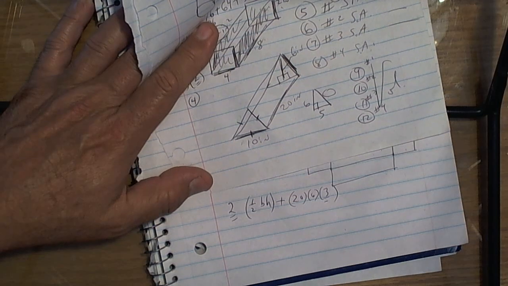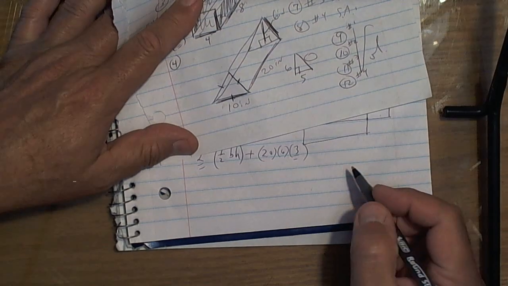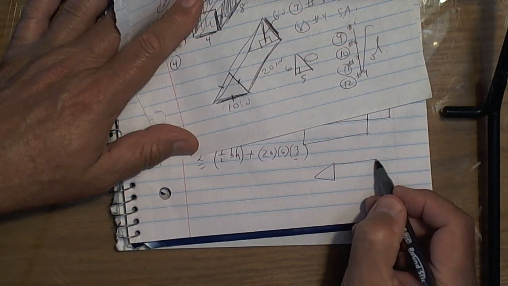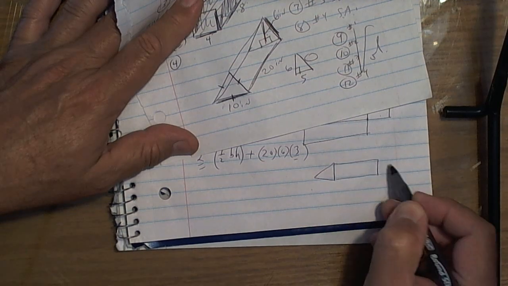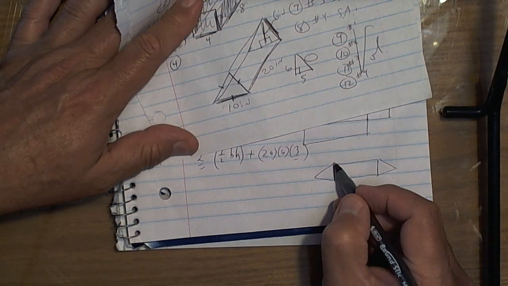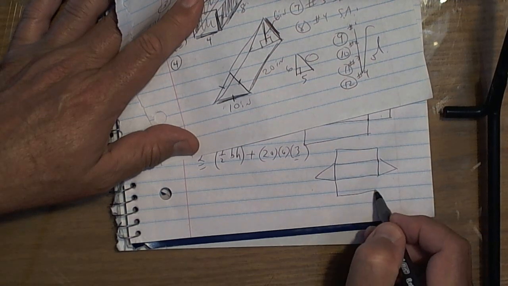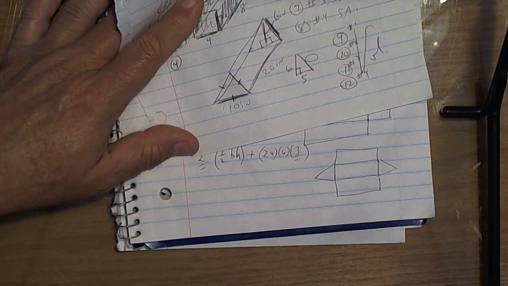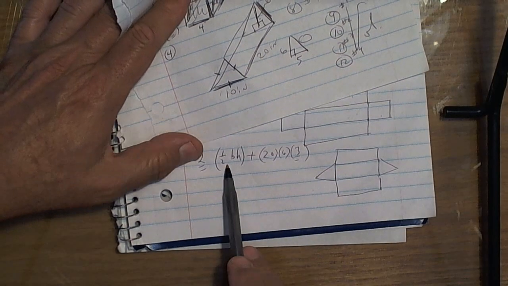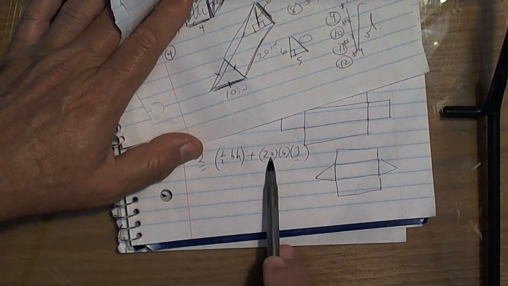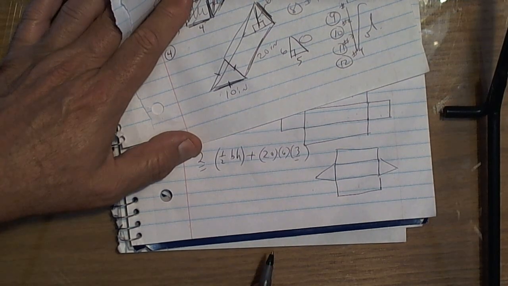Now I don't think I did the net on that one, so let me do the net right now. So you have a triangle here, a rectangle, then you have another triangle here, and then you got another rectangle here, and another rectangle here. And these rectangles wrap around the triangles. So you got 2 triangles, and then you got 3 rectangles. And that's it. You add all that up.